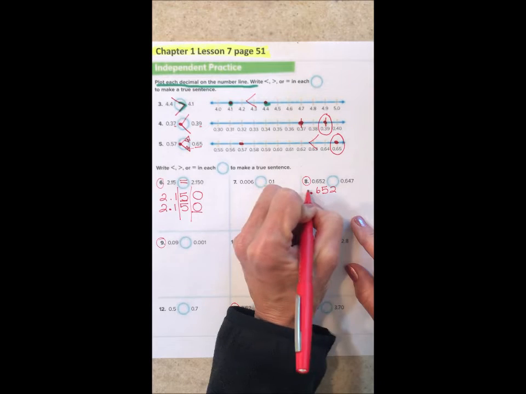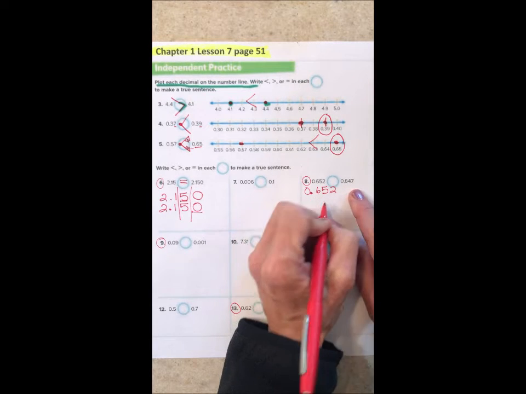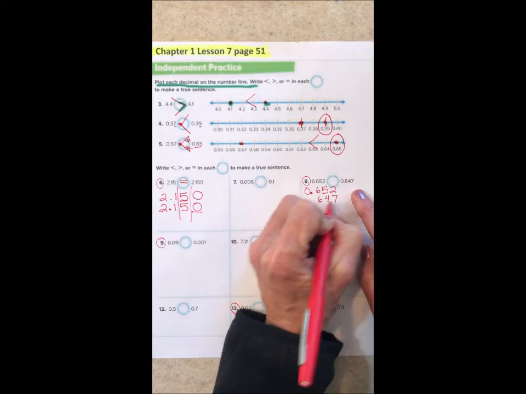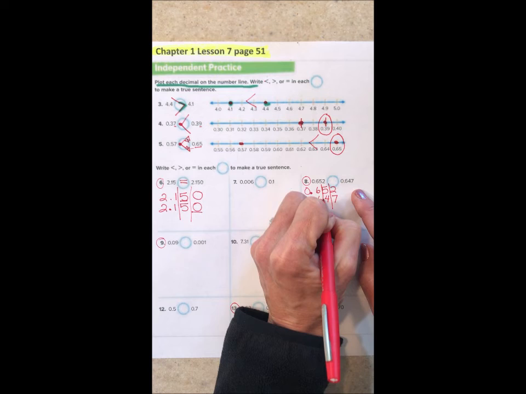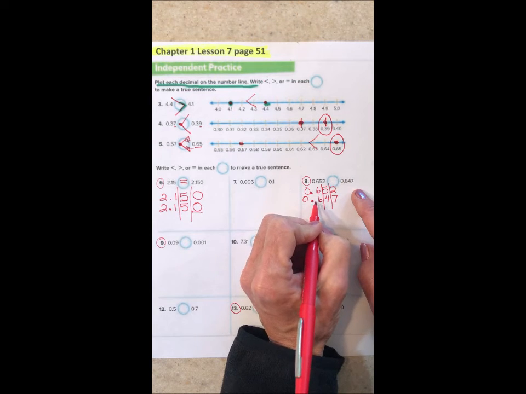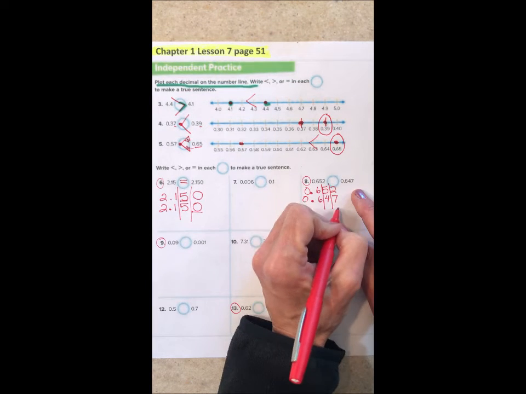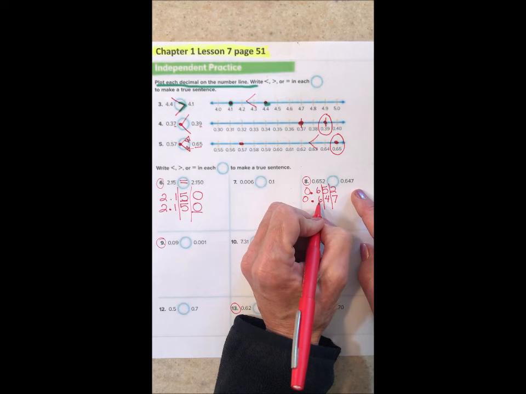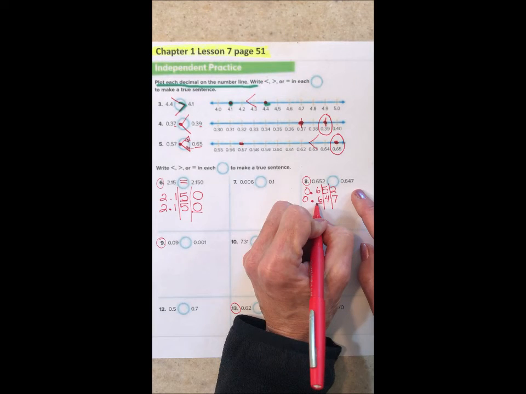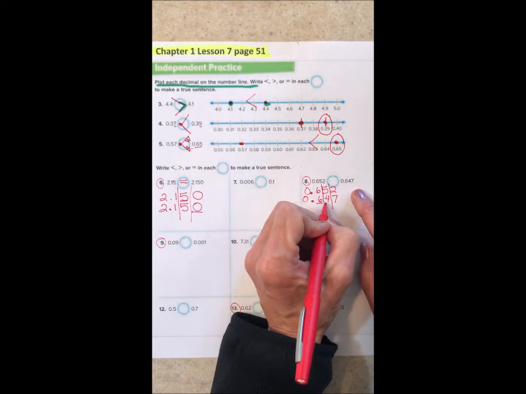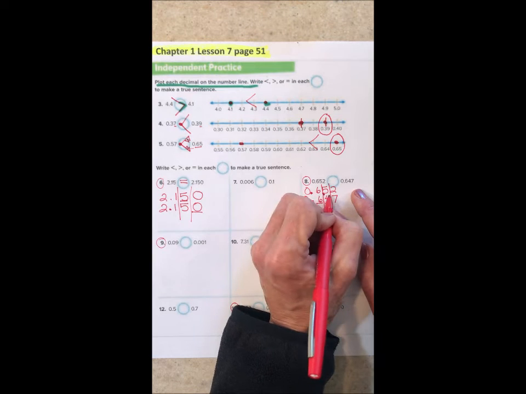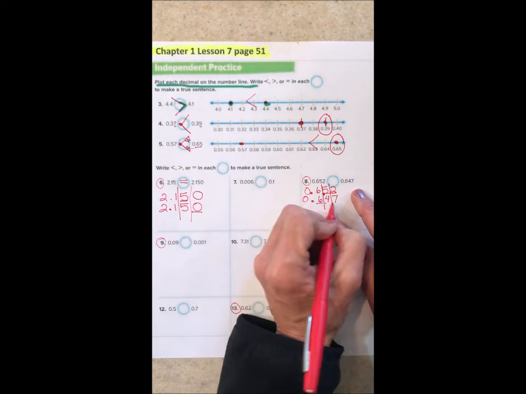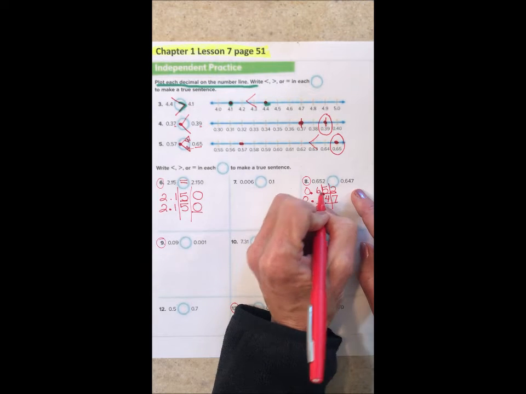652 thousandths versus 647 thousandths. We see our place values. The larger ones are on this side. We have our tenths, our hundredths, our thousandths. They are matching in the tenths, so that doesn't help us. The next largest place value, the hundredths, we have a 5 versus a 4. 5 wins, so that is greater. So that makes this entire number, because it ends in 52 versus 47, the greater number.